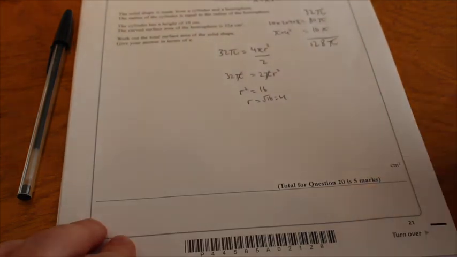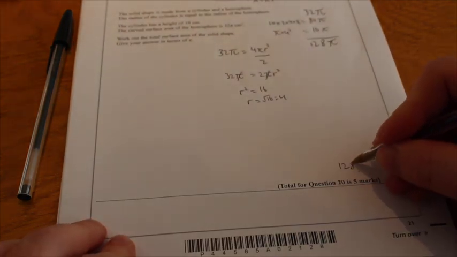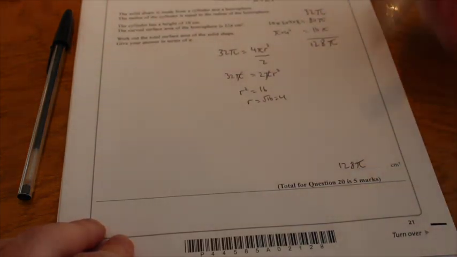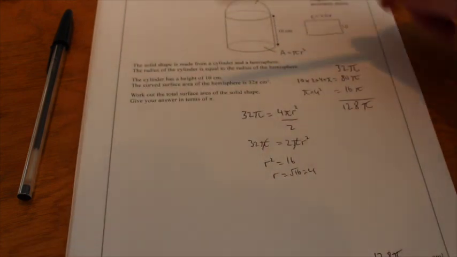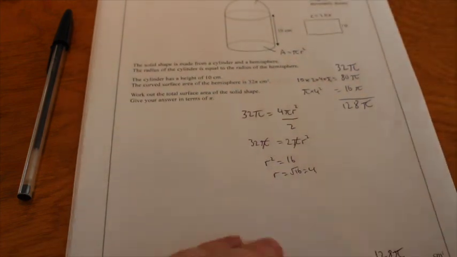Which obviously you would then write down here. On the calculator paper they may ask you to work that out and round it to decimal places or significant figures, but here it said it's fine, give your answer in terms of pi.